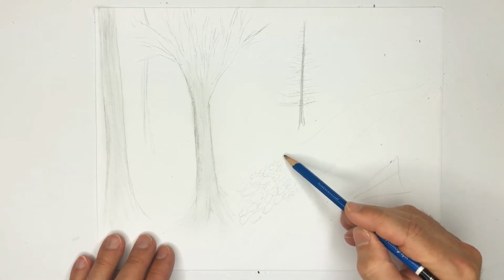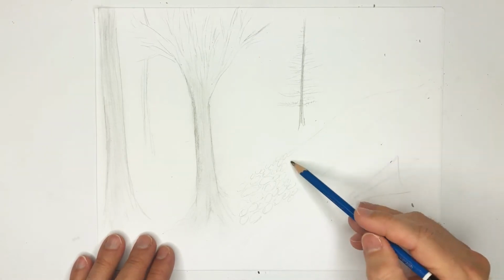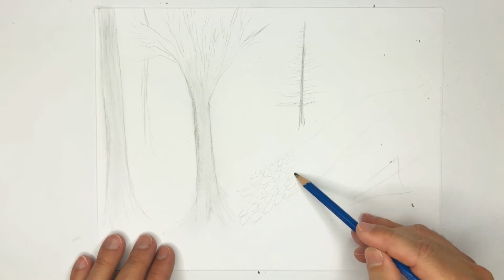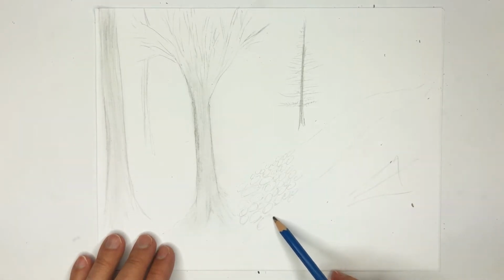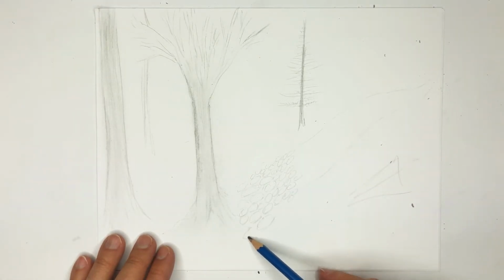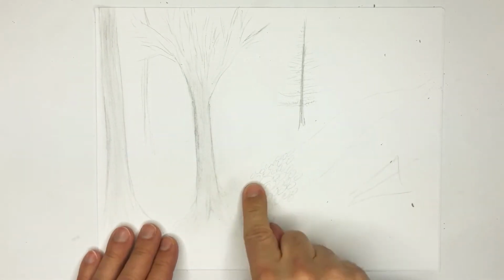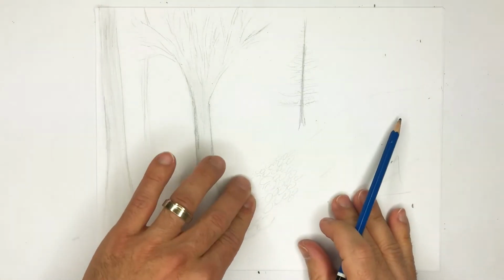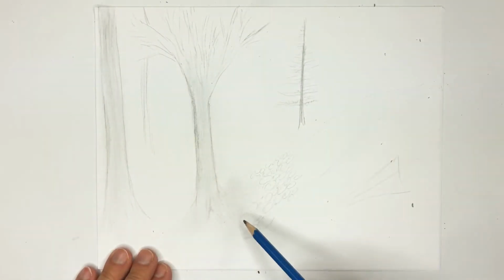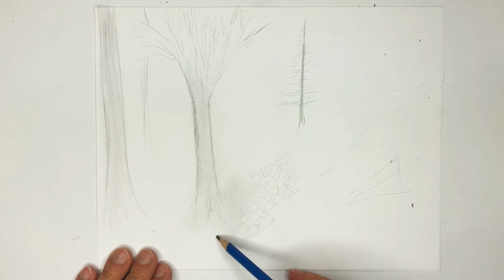The other thing about cobblestone is that as you go farther away, they're obviously going to get a lot smaller. So you're going to have bigger cobblestones over here. So your bigger stones will sit over here. And the way I'm drawing this is just around this part of the tree. It starts to wrap around the tree.